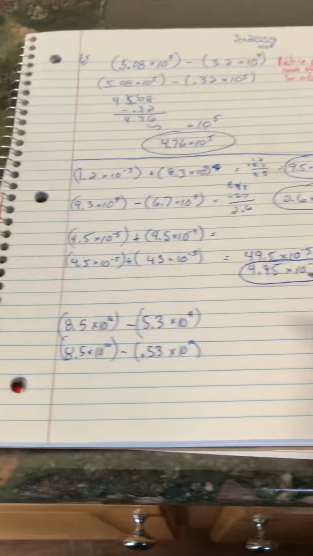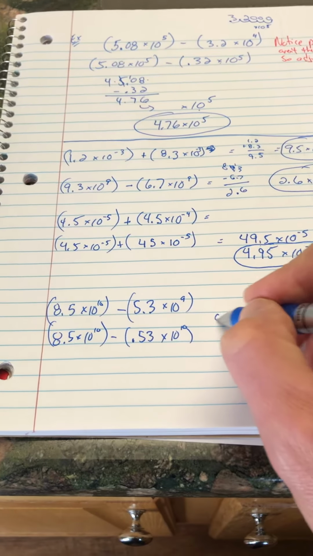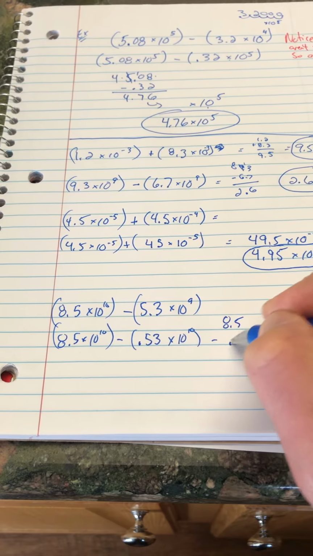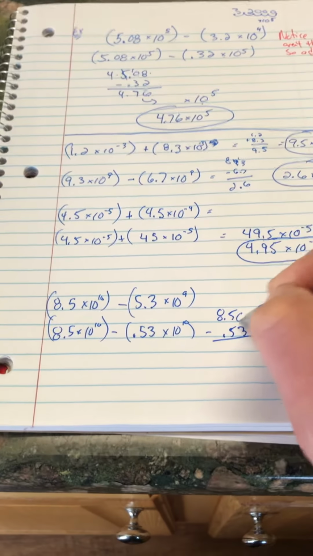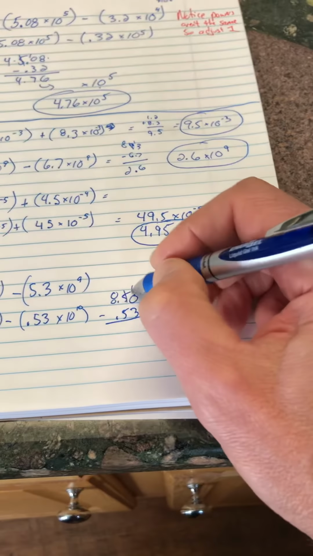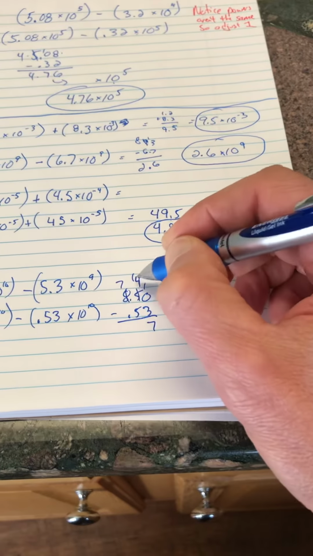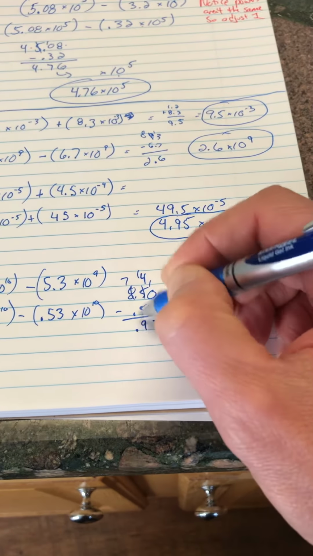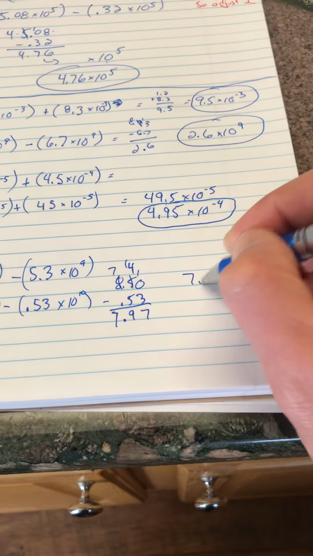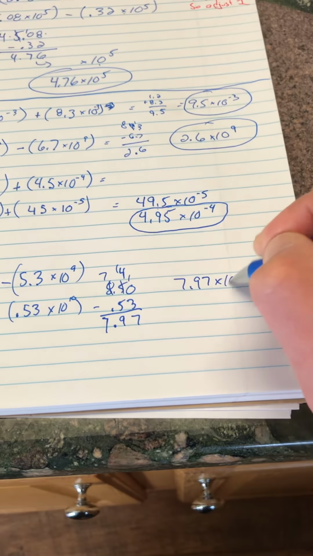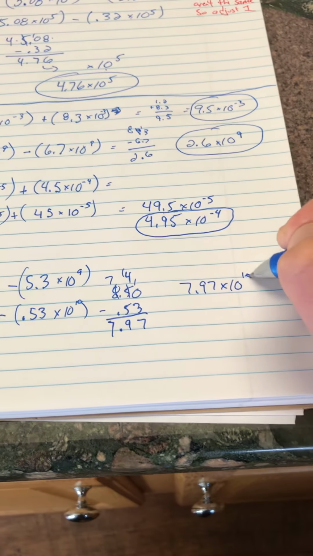So once they're the same, I go ahead and do the math. 8.5 minus 0.53. Remember, we can line these guys up, add a 0, that becomes a 7. This guy becomes a 4, and a 7 there. 14 minus 5 is 9, and 7. 7.97 times 10 to the 10th power.